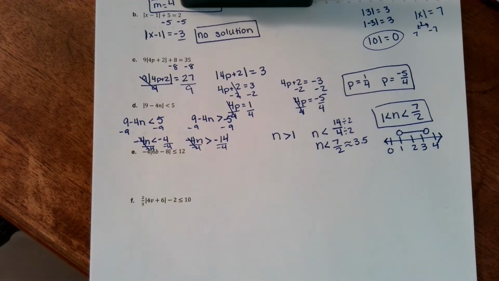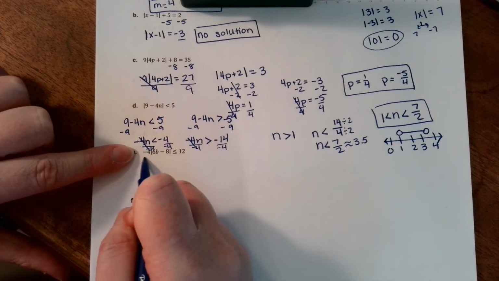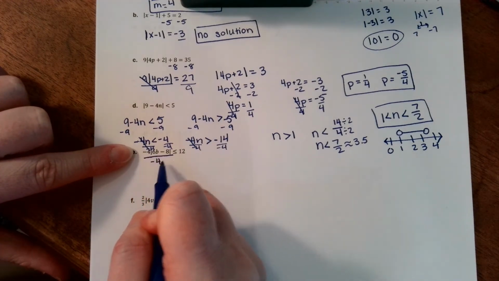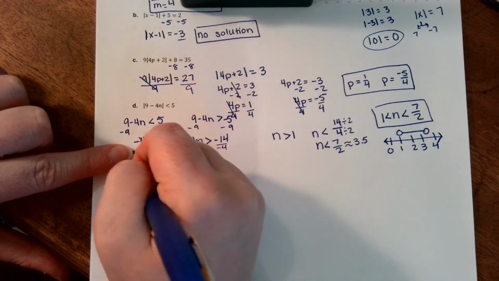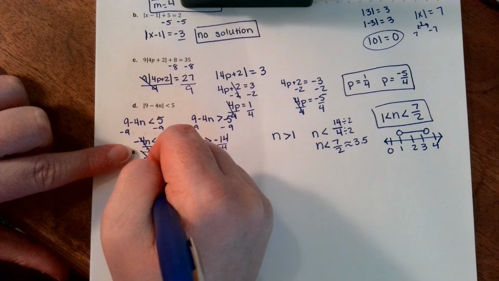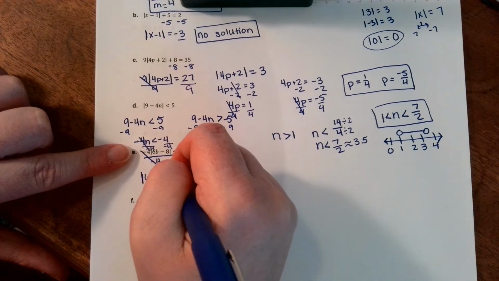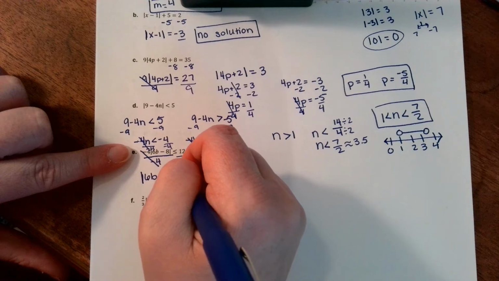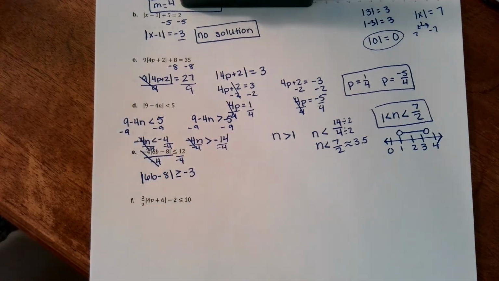Yay! Okay, E. So, we're going to divide both sides by the -4 because we can't distribute that negative. This will cancel. We are left with the absolute value of 6b minus 8 is greater than or equal to -3. Remember, when we divide by a negative, it flips our sign.